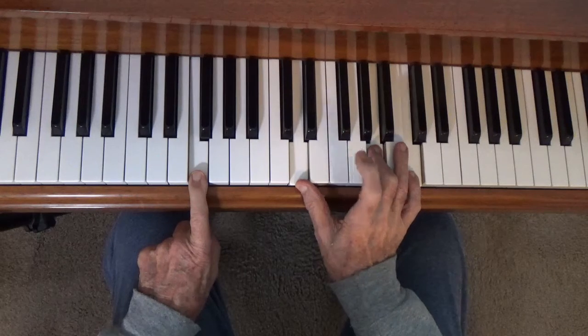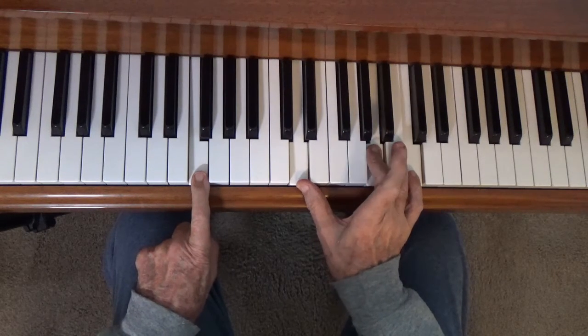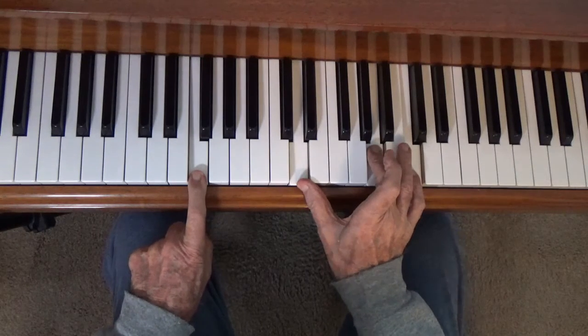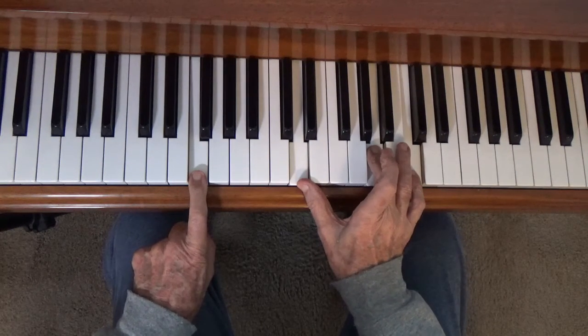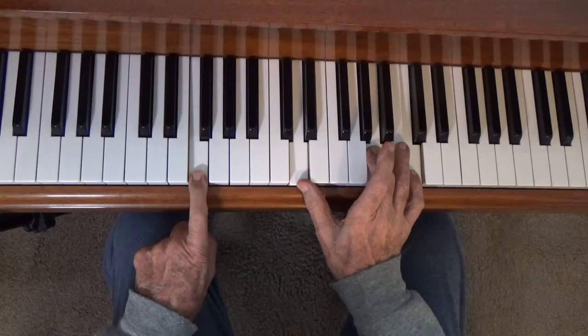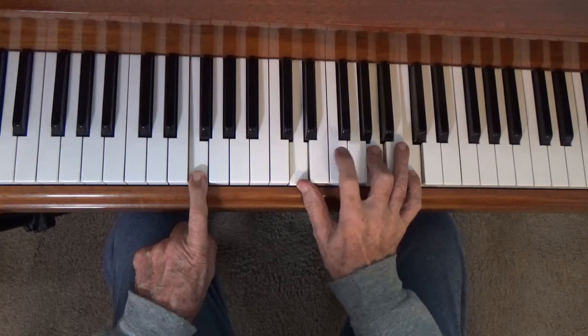Sometimes you leave off the third here because you got it down here. That's entirely up to you. Do you want to add it? Do you not want to add it? See, that's your choice. And choice is actually improvisation. You make your choice at the time you're playing.